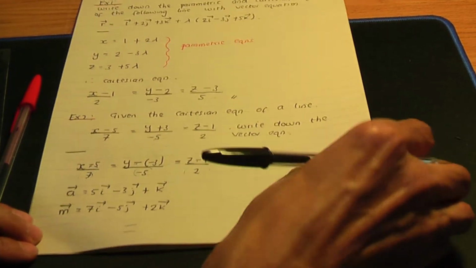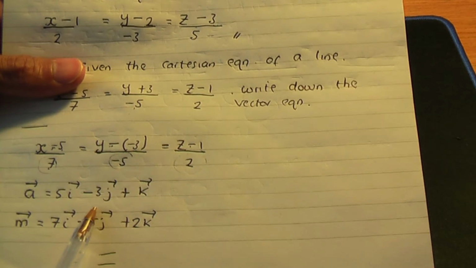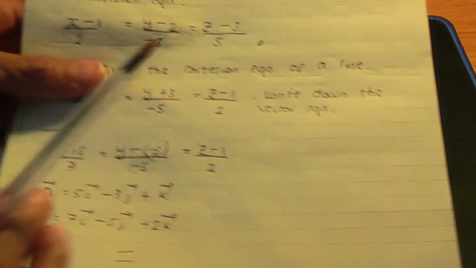So let me continue on the reverse. So in this case, vector equation of the line, remember the formula, R equals A plus lambda M. So if I substitute what we have, so the position vector of the fixed point A, we found to be 5i minus 3j plus k.